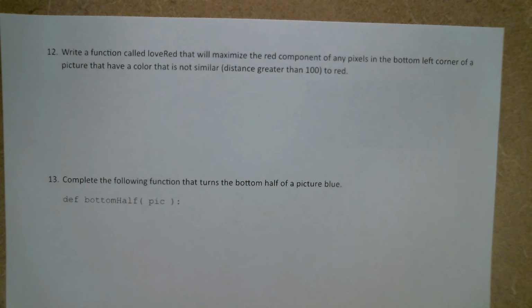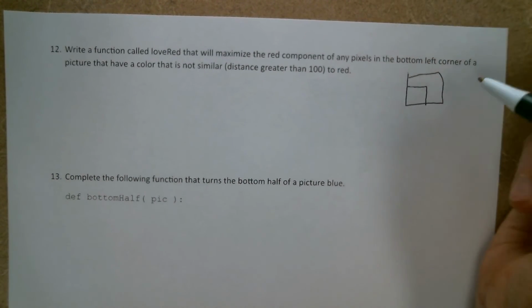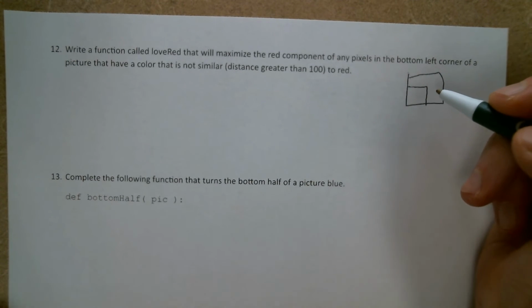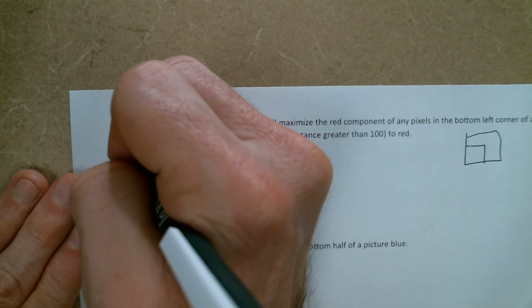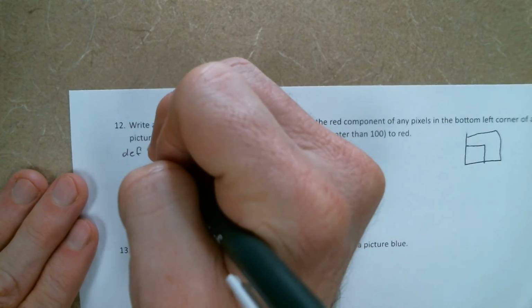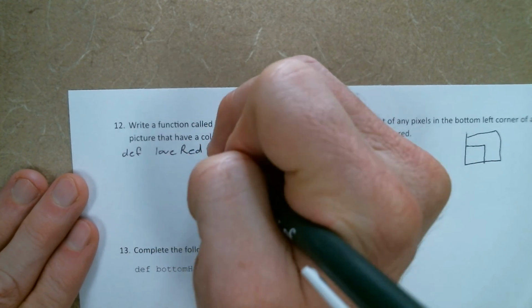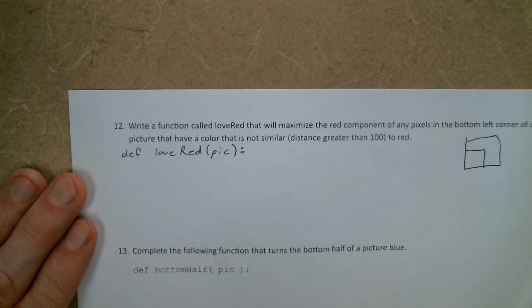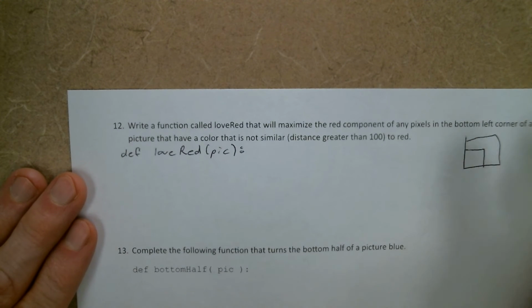It says the bottom left corner. So if we look at the bottom left corner, that means we're starting halfway down and we're only going halfway over. So when we make our loops, let's start with def loveRed, and we'll call the parameter pick. The x is only going to go halfway over, from 0 to the halfway point, and the y is going to start halfway down.